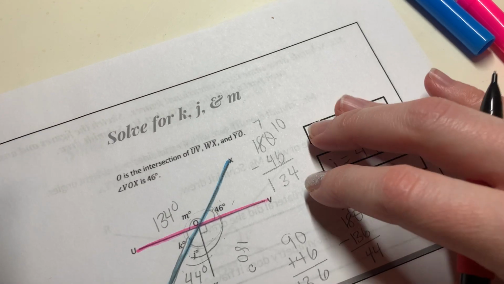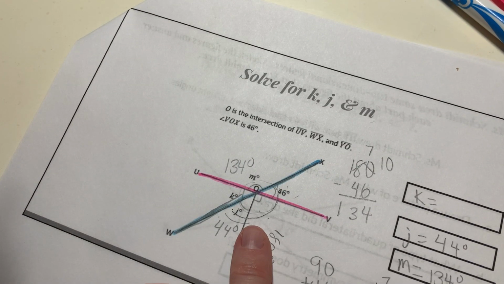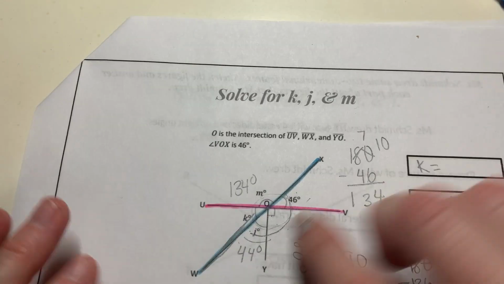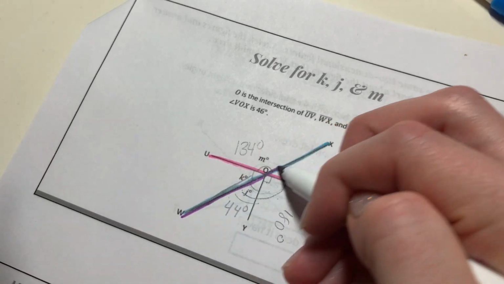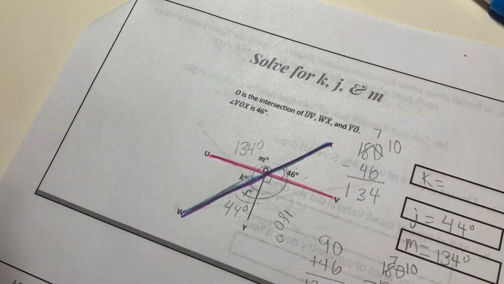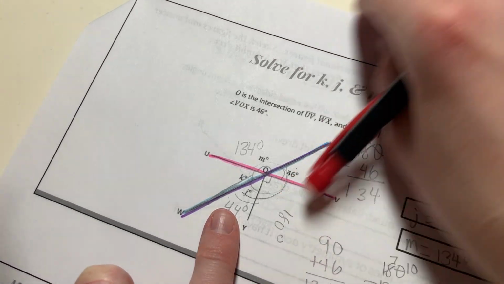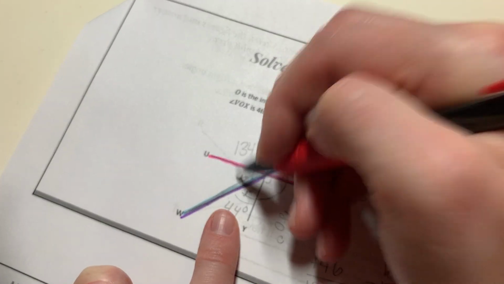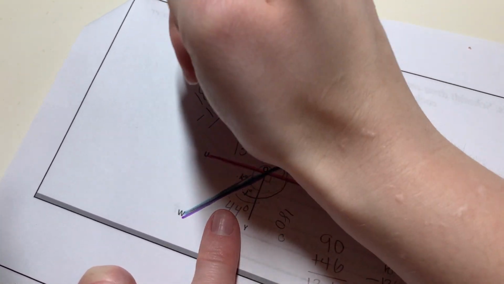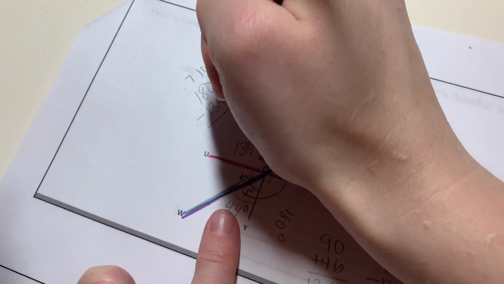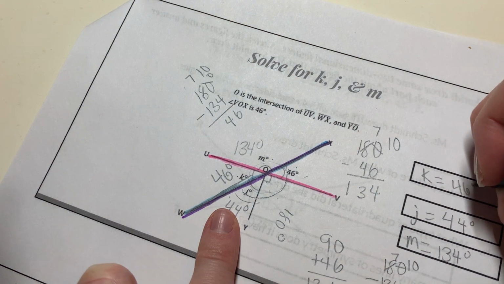All right, so let's see, how are we gonna approach this? Well, if I look right here, on the flip side, I have K and M as a straight angle, and I have 134 as this part of it, and I need to find the other part. So 180, take away 134. 46. All right, so here's one way I can check on my work.